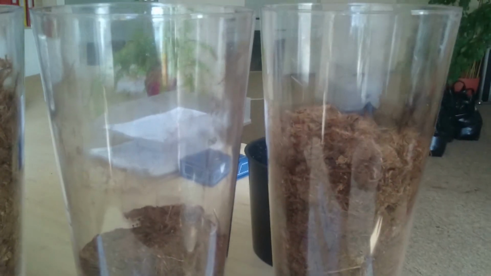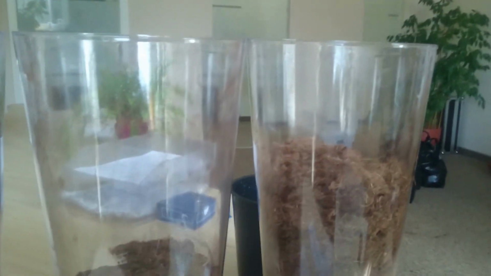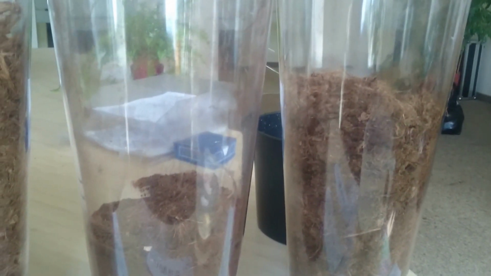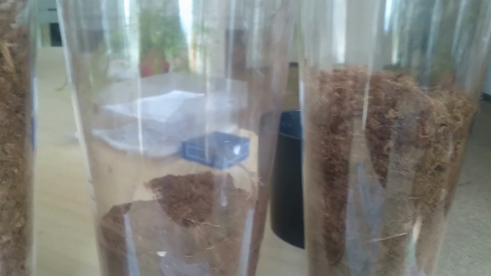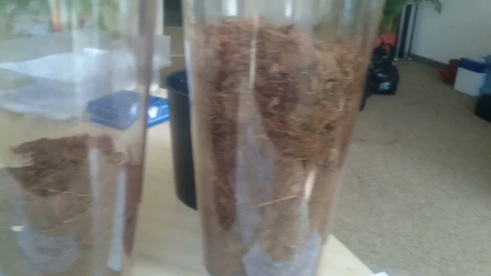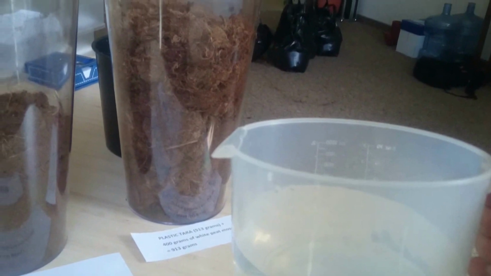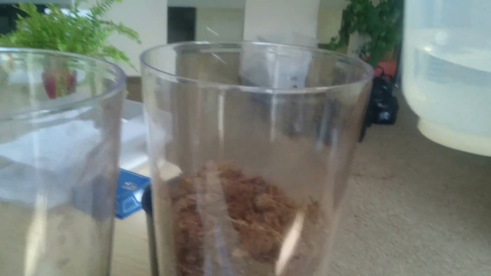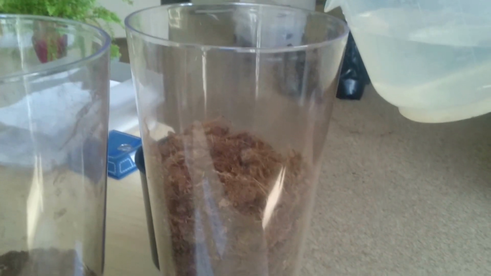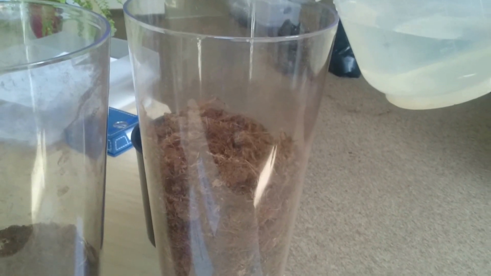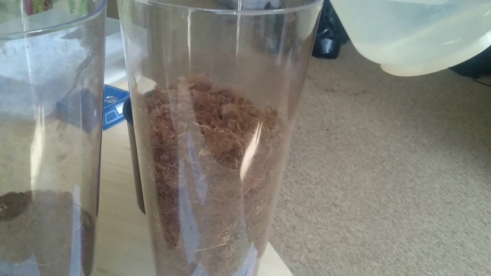We will add it first to the 20-40 millimeter. Let's do it.